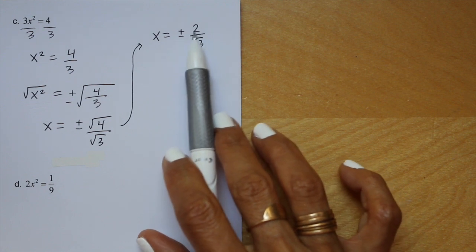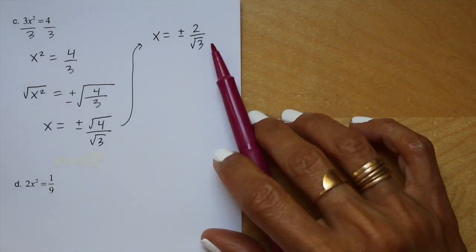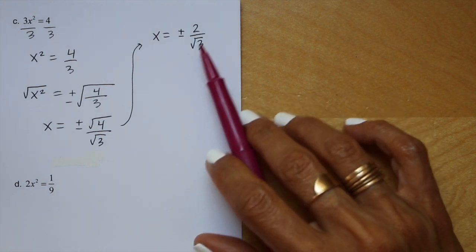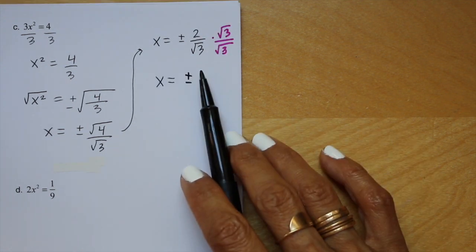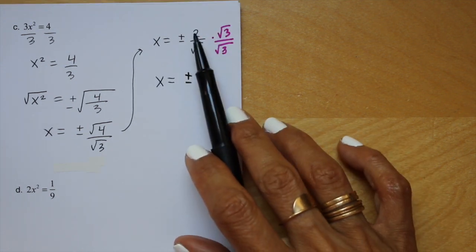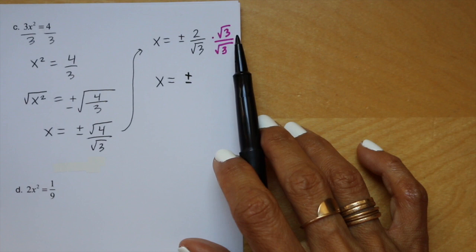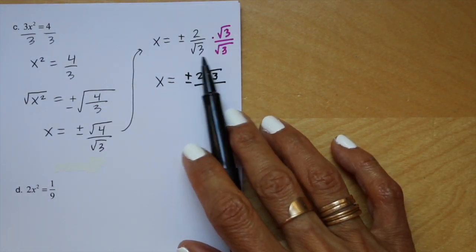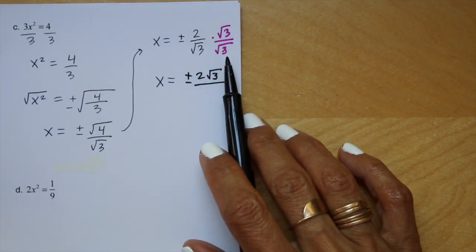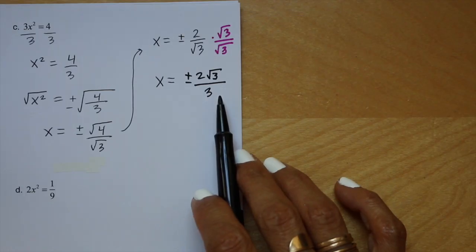So at this point, we're going to rationalize the denominator. So we're going to multiply the numerator and denominator by this square root. So we're going to multiply across the top and across the bottom. So across the top, we get 2 root 3, and in the denominator, the square root of 3 times the square root of 3 is the square root of 9, which equals just 3. So here's our final answer. It's plus or minus 2 root 3 all over 3.